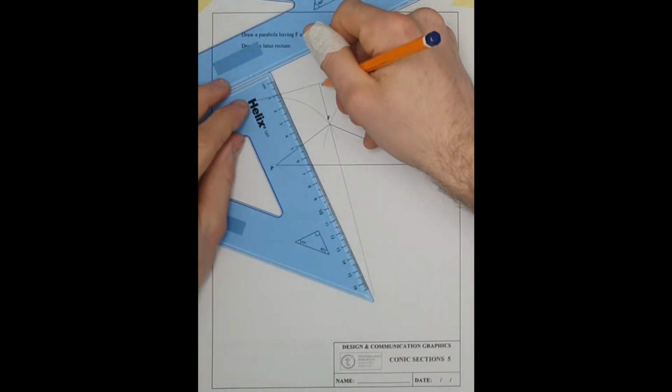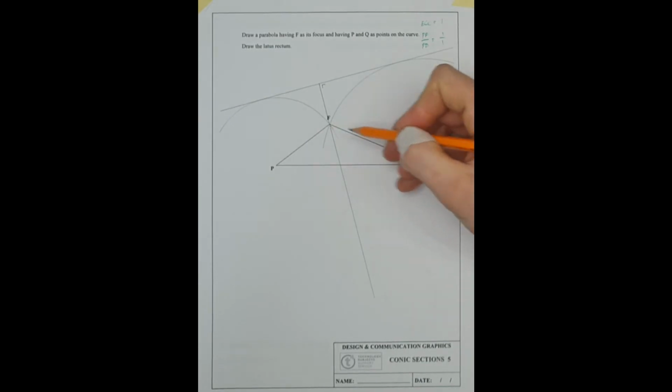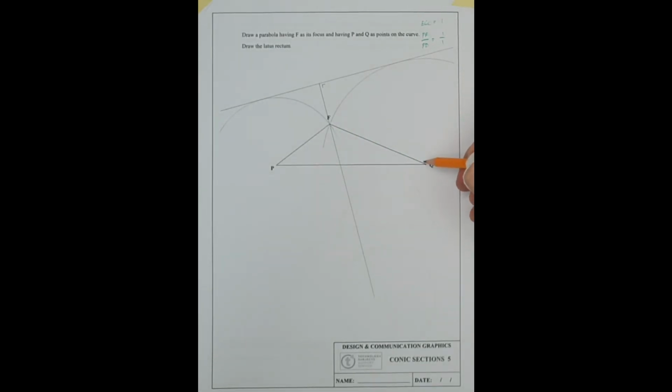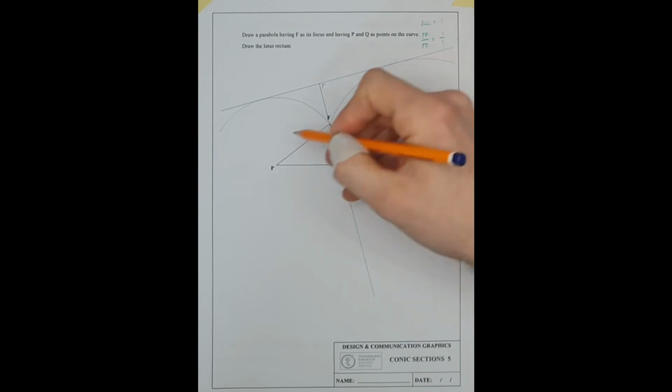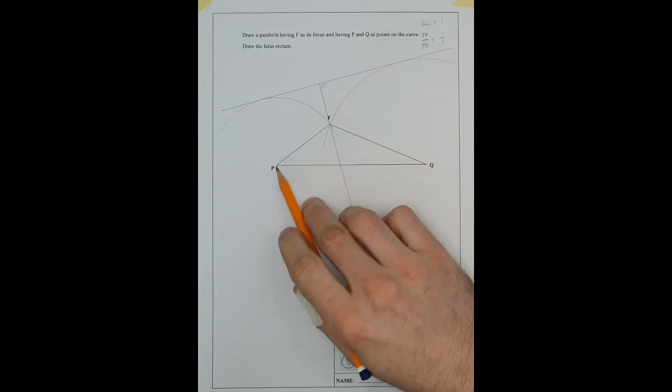And the axis, of course, is always at 90 degrees to the directrix. What I've just set up there is the ratio. I've set up a point on the curve to the focus being the very same distance as that same point to the directrix.